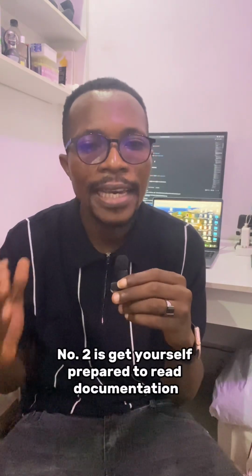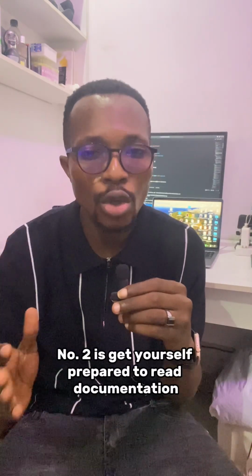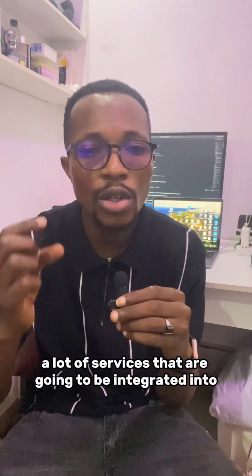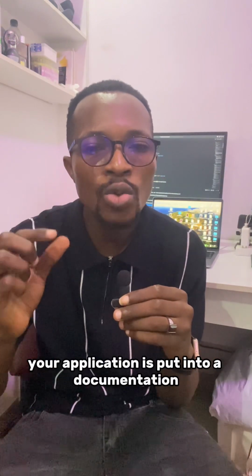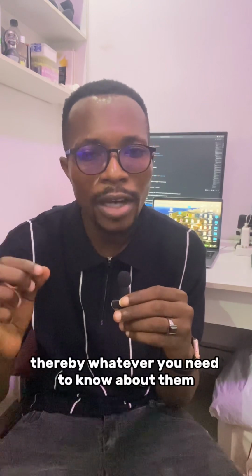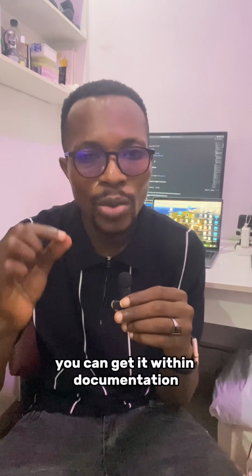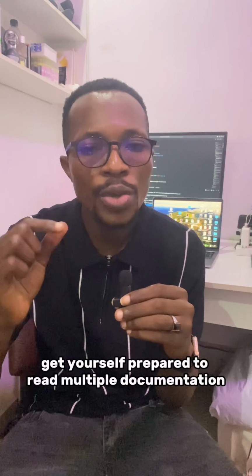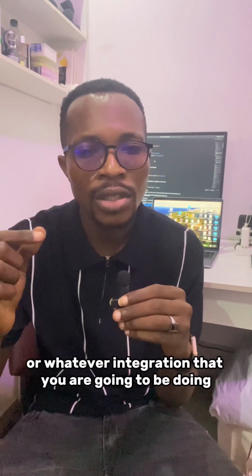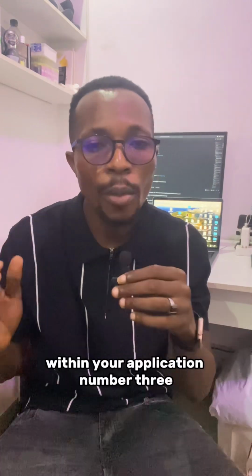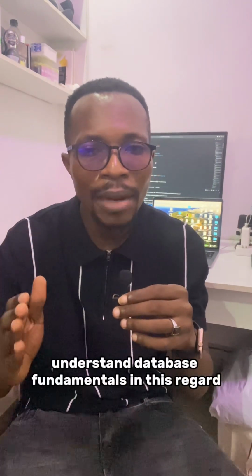Number two is get yourself prepared to read documentation. A lot of services that you're going to be integrating into your application are put into a documentation. Thereby, whatever you need to know about them, you can get it within the documentation. So get yourself prepared to read multiple documentation to suit whatever application or whatever integration that you're going to be doing within your application. Number three, understand database fundamentals.